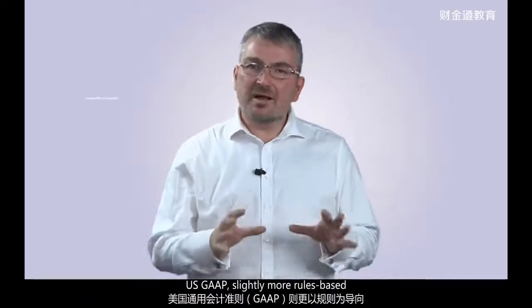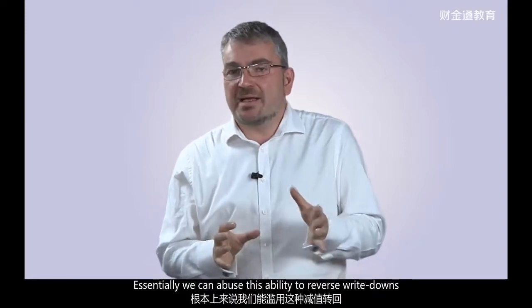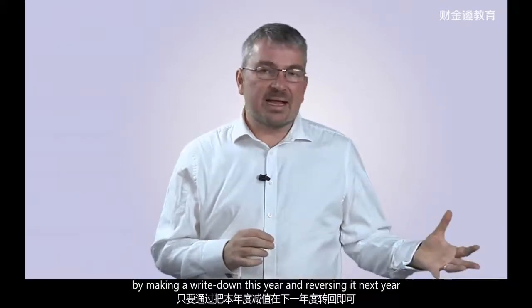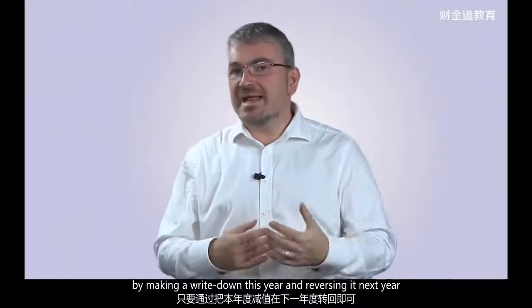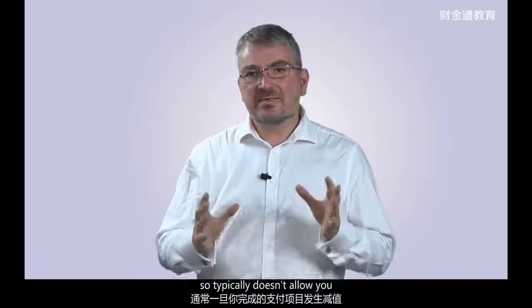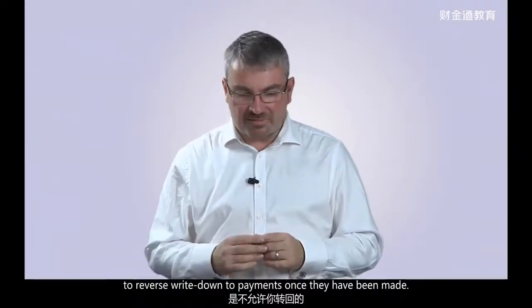US GAAP is slightly more rules-based and is more worried about this being abused. Essentially, we could abuse this ability to reverse write-downs by making a write-down this year and then reversing it next year to shift a load of profit from the current period into a future period. US GAAP is a little bit more wary, so typically doesn't allow you to reverse write-downs and impairments once they've been made.